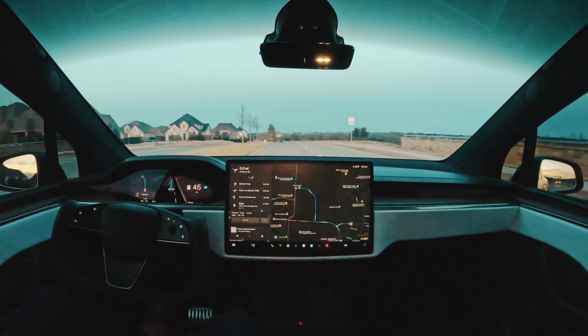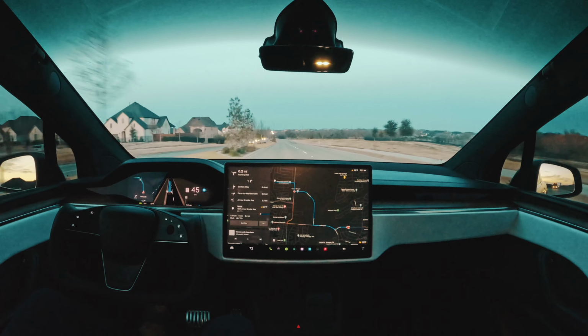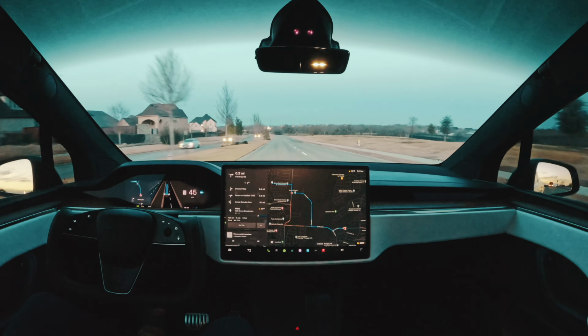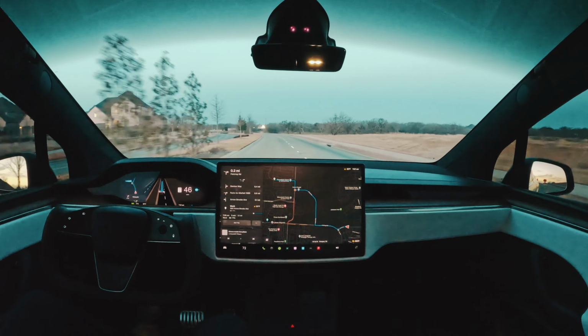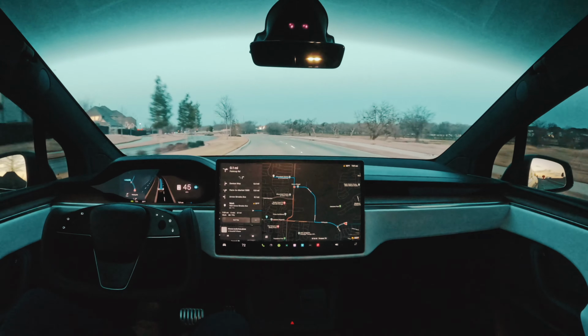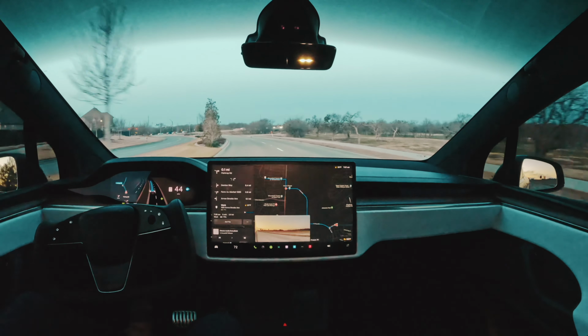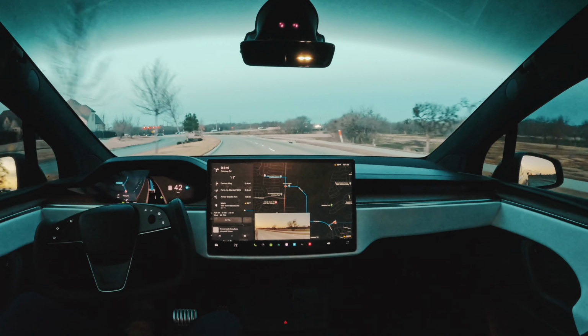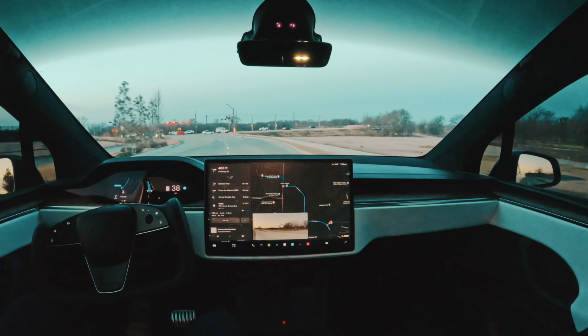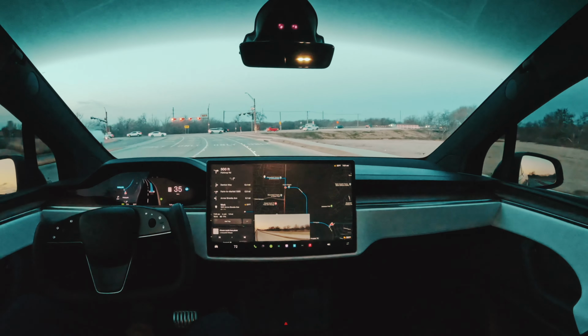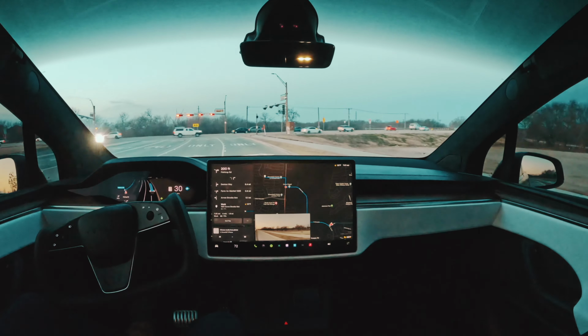So I say all that to say that you never want to take your mind off of what's at hand and assume that FSD is going to do exactly what it did before. Yeah, you always want to stay alert, but at the same time, that's certainly encouraging to see.